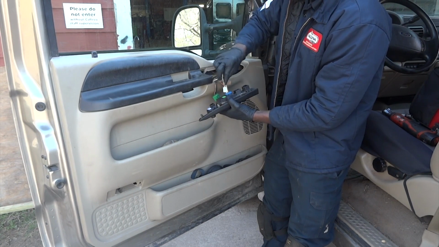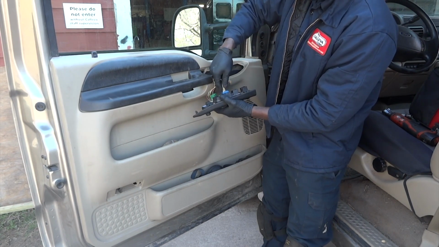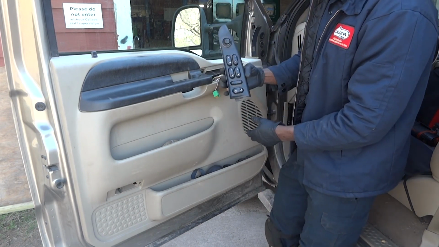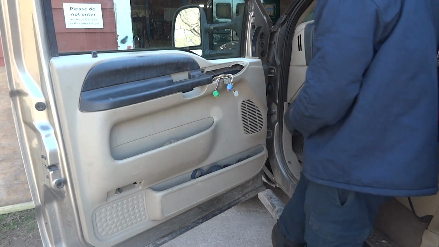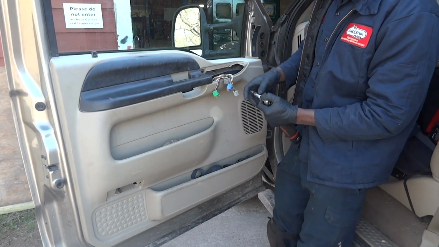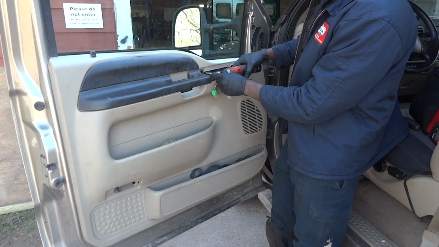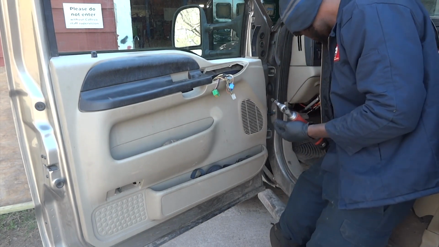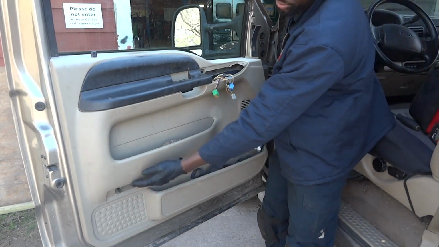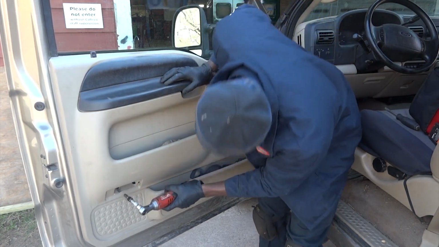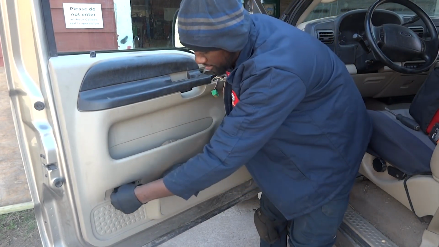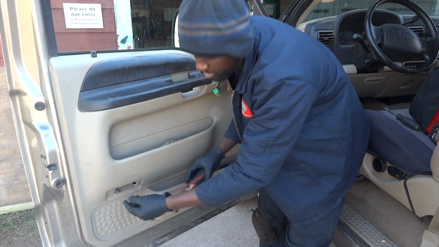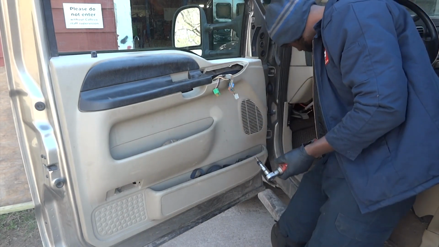So there's a tab over here that I'm pressing to disconnect these connectors. So I press the tab and then I pull the connector up. So here comes our master switch. So now I'm gonna undo this screw over here. And then I'm gonna undo the second one down here. So I removed both screws.